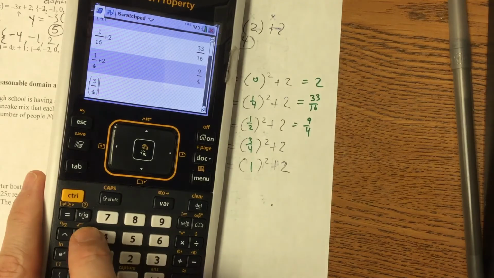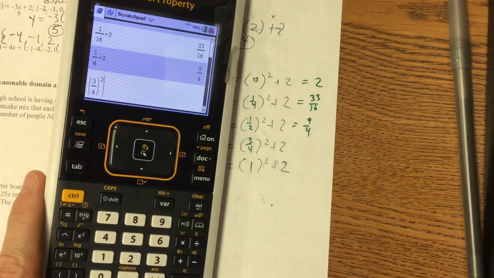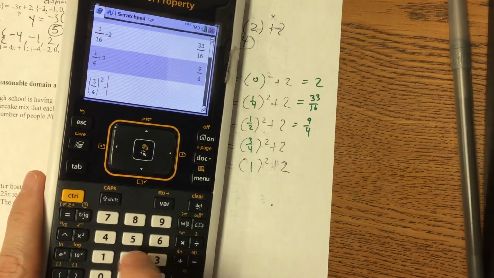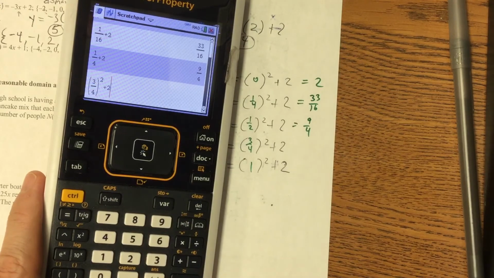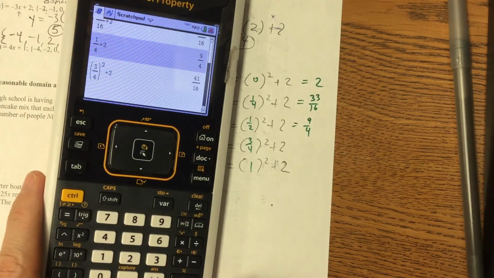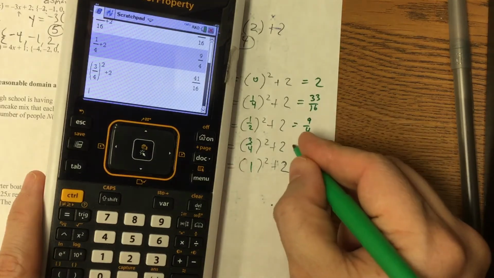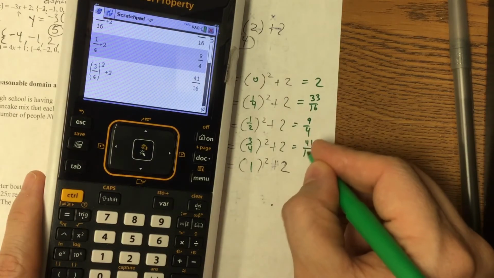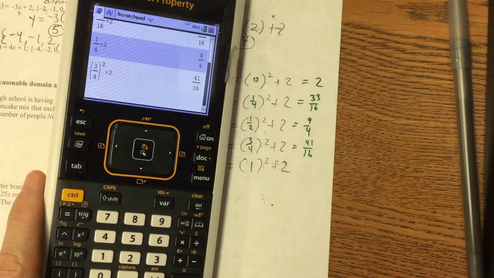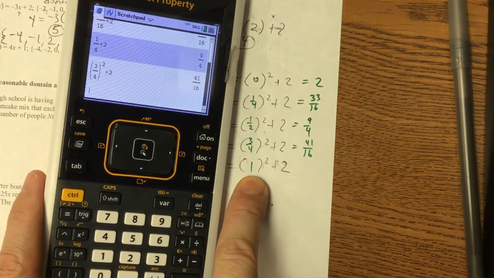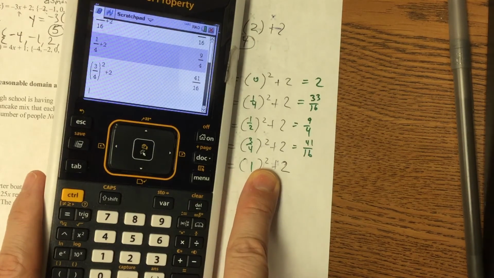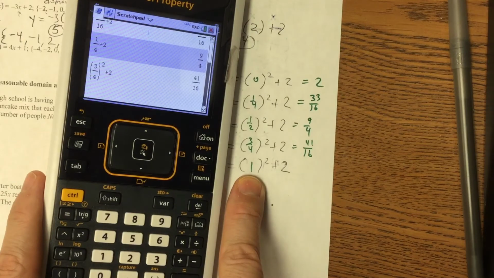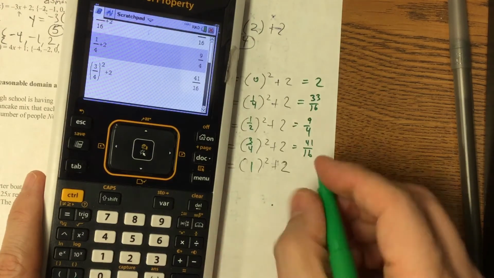I'm going to put my exponent of 2 there, and then put my plus 2 here. It takes care of everything. 41/16. All right? And lastly, 1 squared plus 2. 1 times 1 is 1, plus 2 will give me 3.